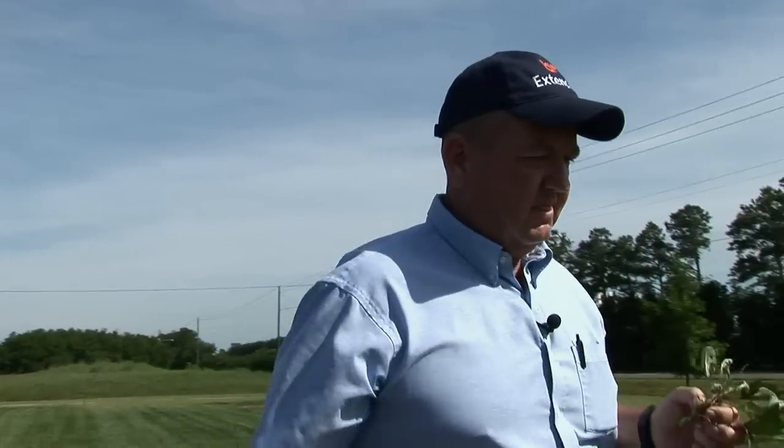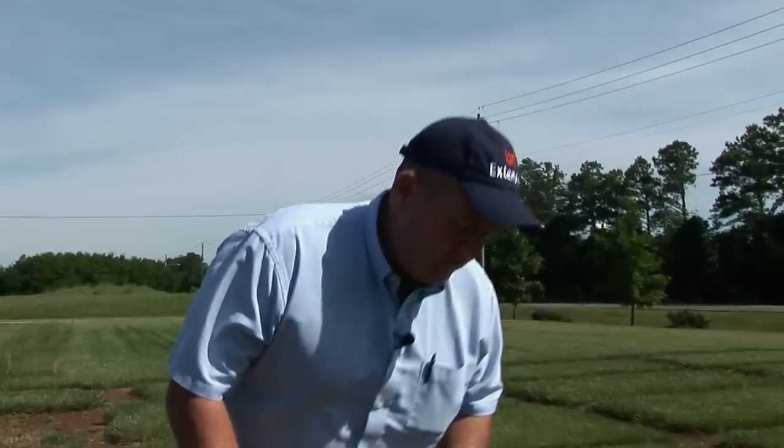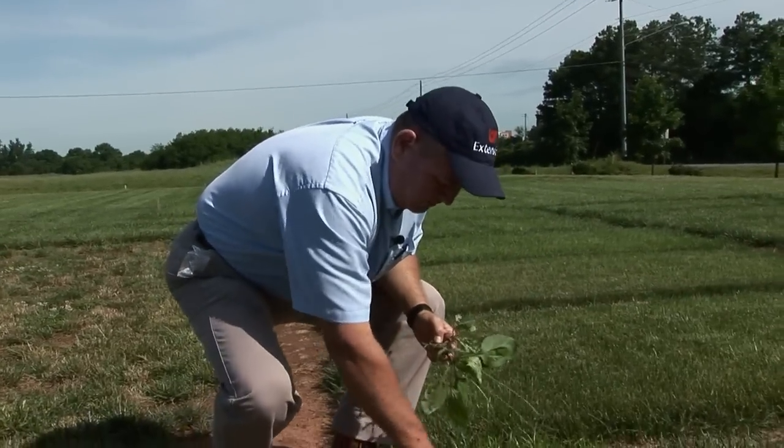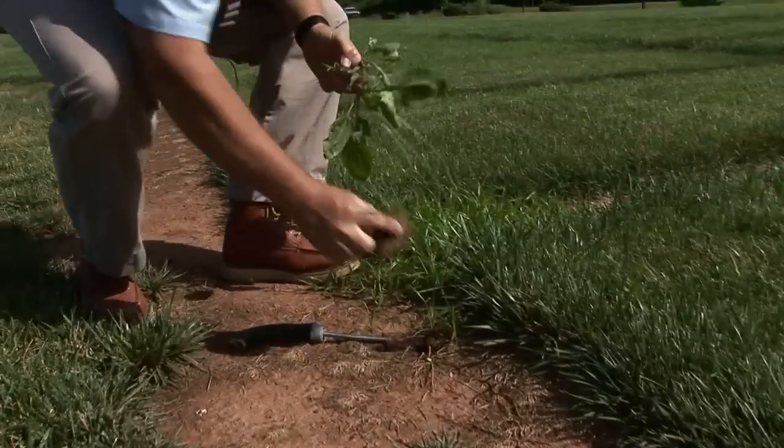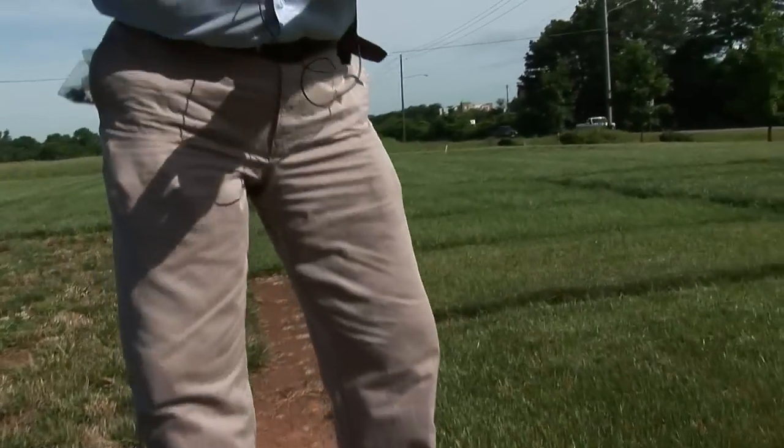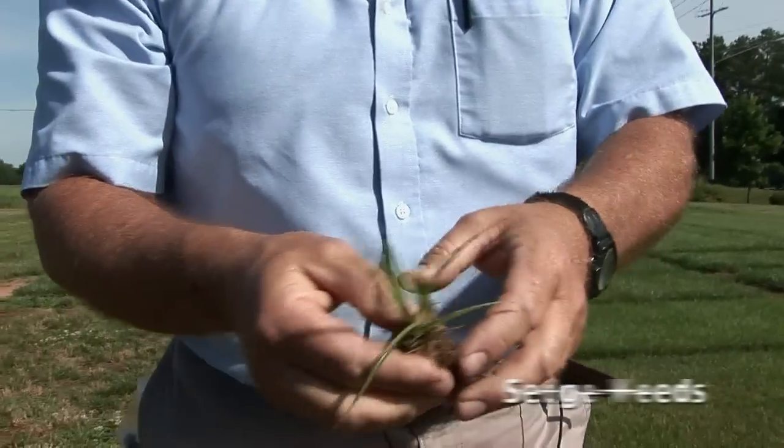Now, there is a third category of weed that sometimes can be confused with grasses, and it's known as a sedge. The primary sedge that we have around here is something called nut sedge. If we walk right over here, we'll take a look at some nut sedge and show you the difference between it and the grasses. Nut sedge is one that people will often mistake for a grass because it has some of those same characteristics.